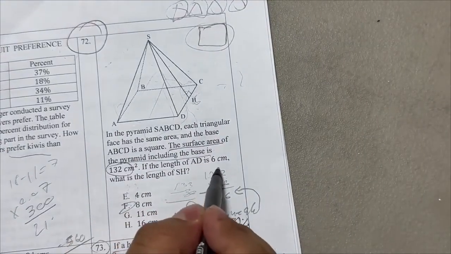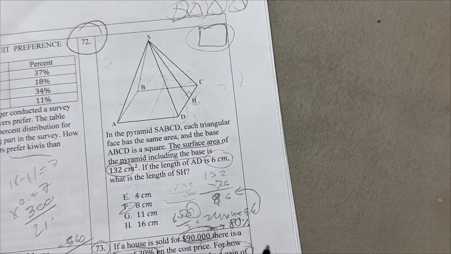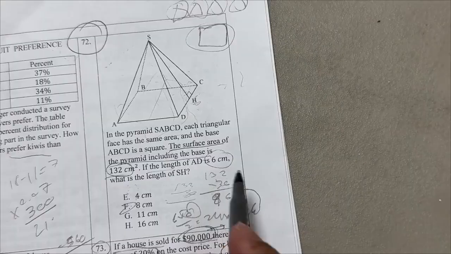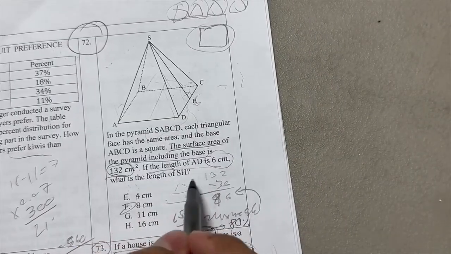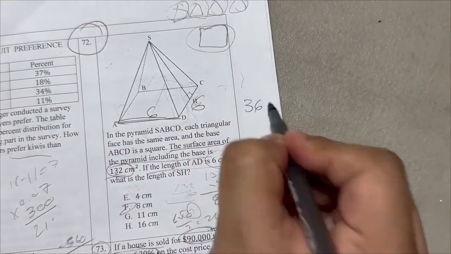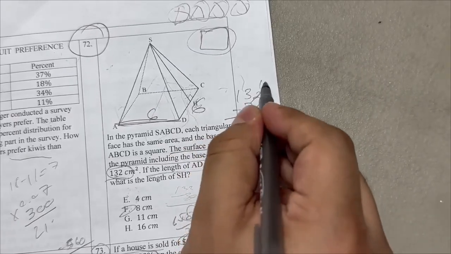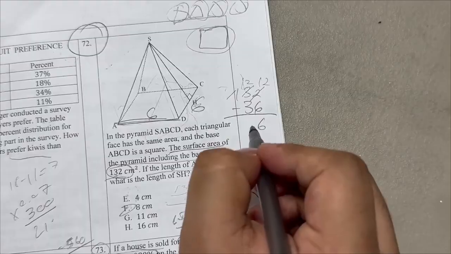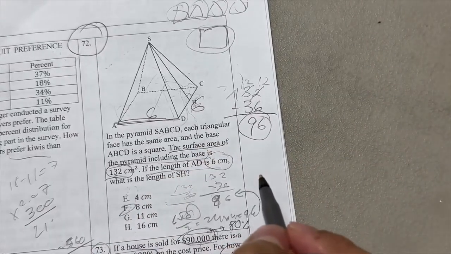If the length of AD is 6, what is the length of SH? 132 is the whole thing. If AD is 6, which is the bottom, it's a 6 by 6 square, which is 36. So you subtract it from 132 and get 96. So 96 must have been the area of the 4 triangles.